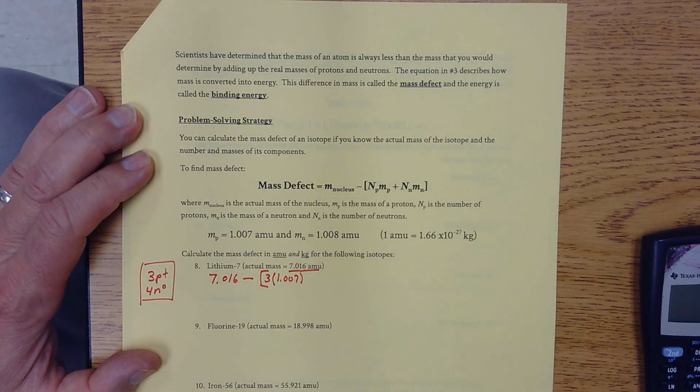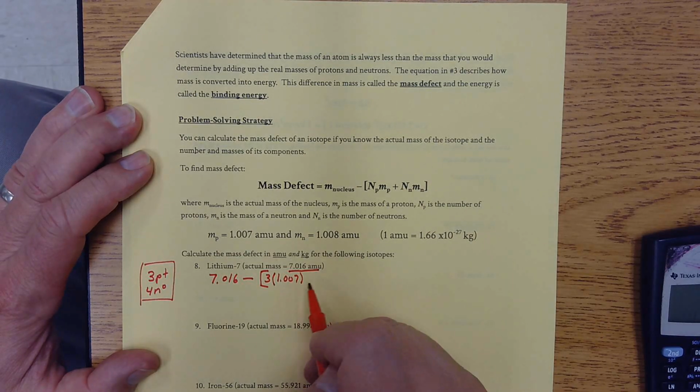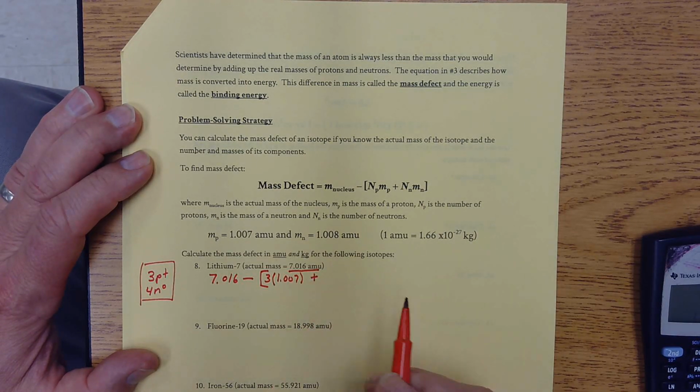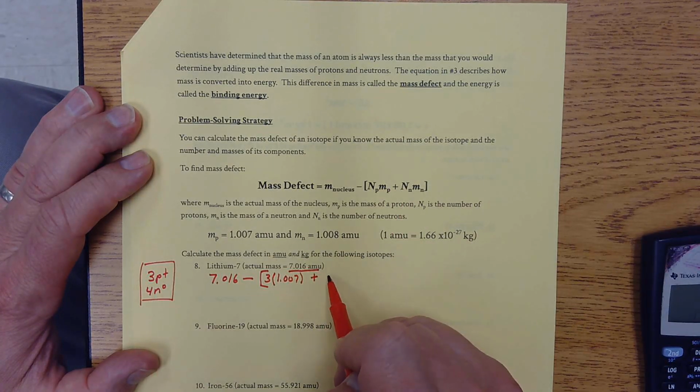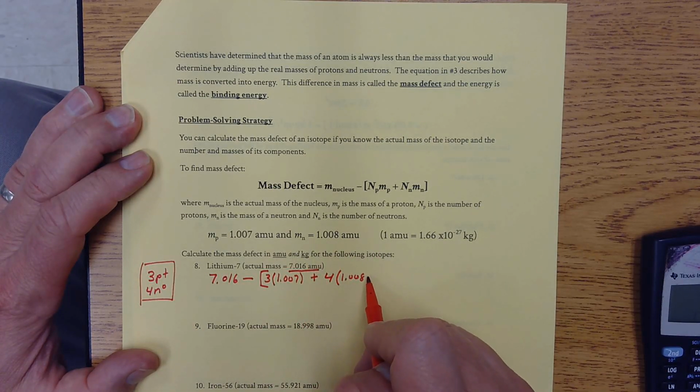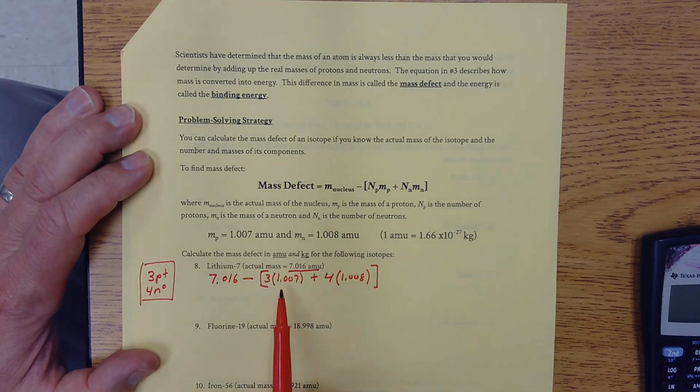Then we add that to the number of neutrons, which is 4, times the mass of a neutron, which is 1.008. We put those in brackets because this all goes together, and we're going to subtract from this.